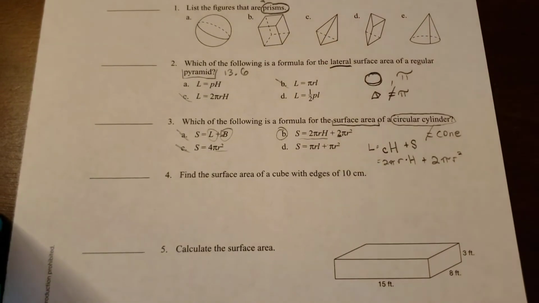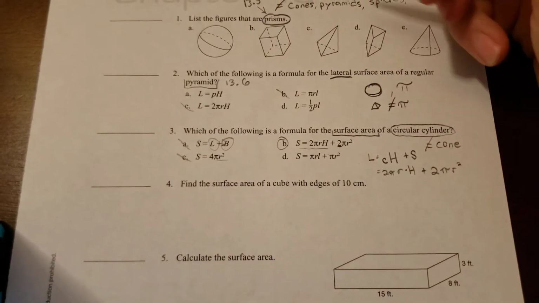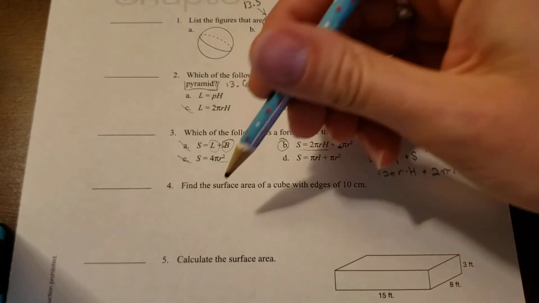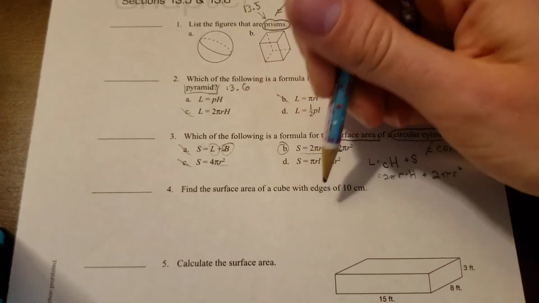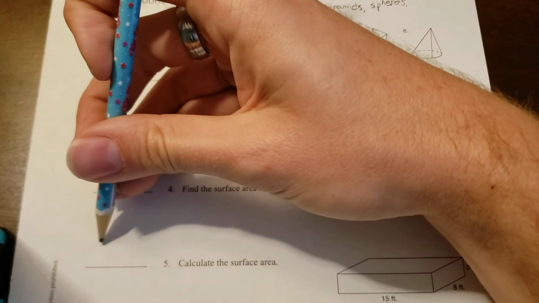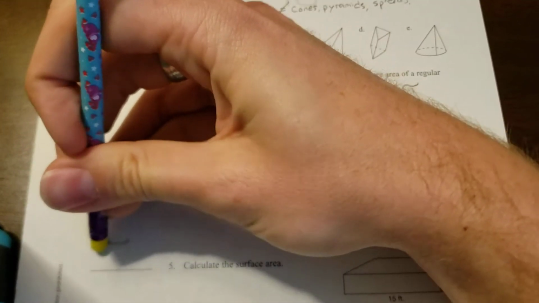Number 4. This is the one that it's not just formulas, it's not just diagrams. We're actually going to need to do this. Find the surface area for a cube. So the cube has all the same edges of 10. Why don't I do this over here on the right?